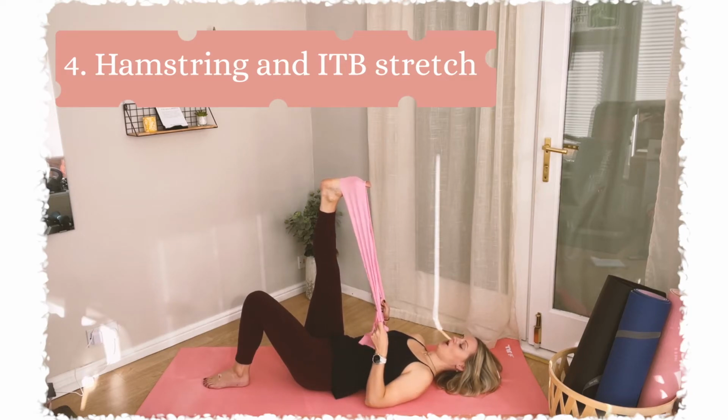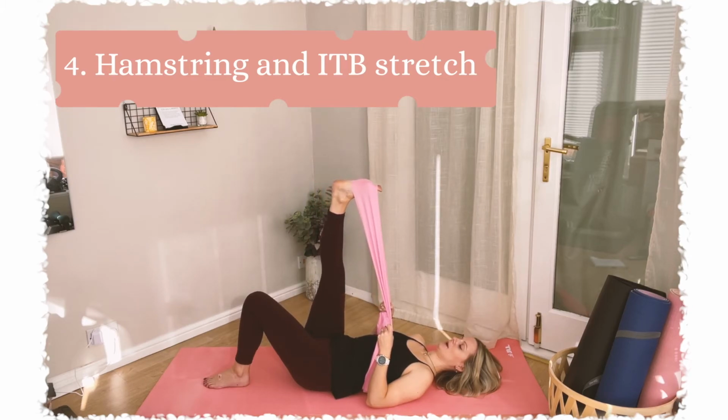So I like people to hold this for about 10 breaths, and I like you to think of inhaling to lift the heel up, anchor the tail down, and exhaling to draw the leg a little bit closer. Inhale to lengthen. Exhale, draw closer.